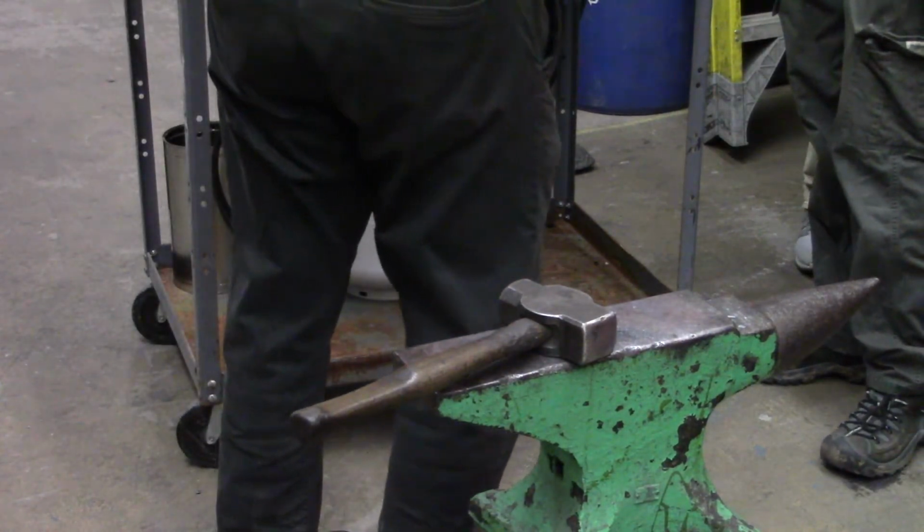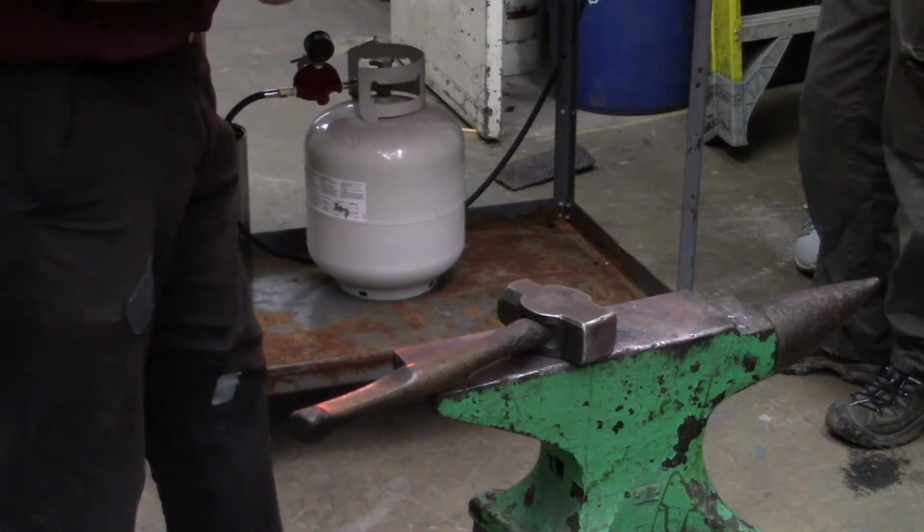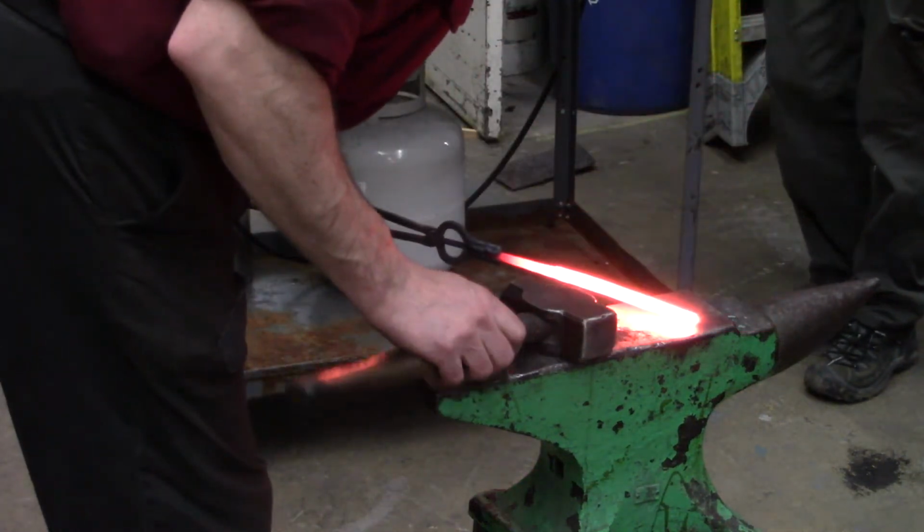There's lining up everything. Still not all the way up, so I have to leave that.